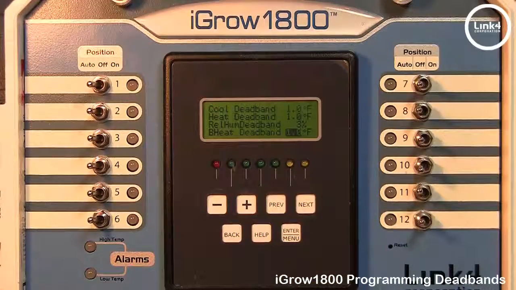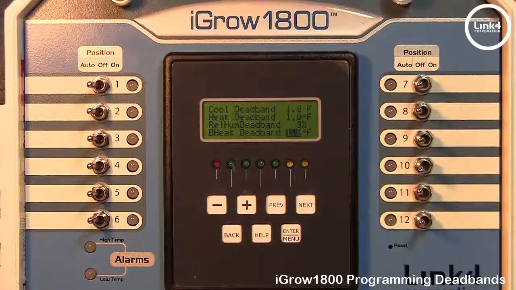B heat, or bottom heat, deadband is the number of degrees the bottom heat temp must rise above the bottom heat temp set point or threshold before, for instance, the heat valve switches off. Bottom heat deadband is also used if you're using microzones. Now, a typical value might be 1 degree or less.